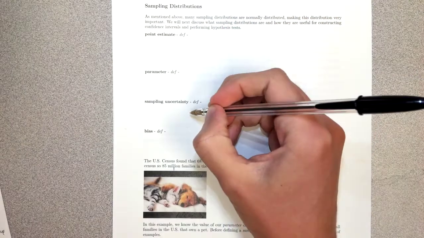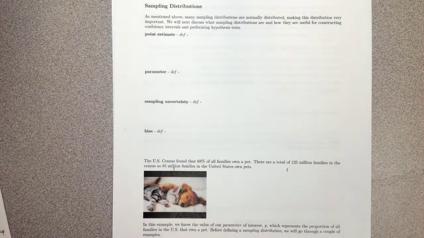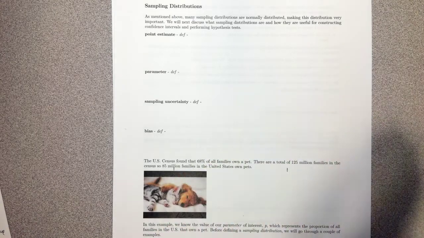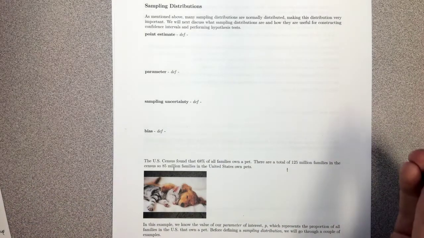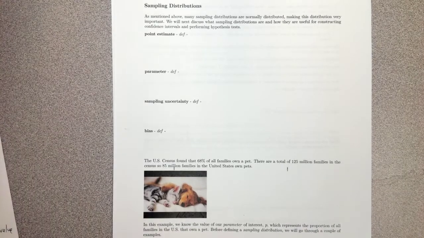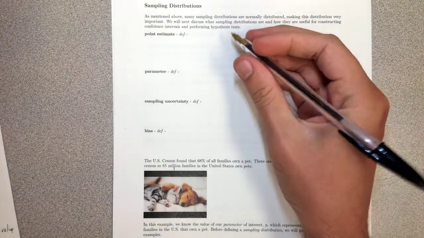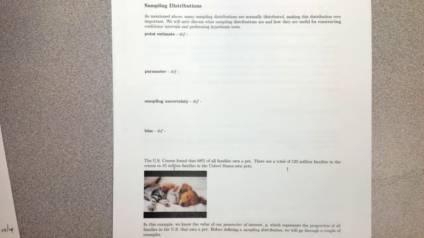Before we actually get there, though, we're going to talk about a few definitions that are going to help us think about sampling distributions a little bit. We've got four definitions here, so we're going to run through them, and then in the next video, we're going to see how they would show up in an applied problem. So if they don't completely make sense yet, hold on and wait till the next video because I think they'll be a lot more clear with an example.